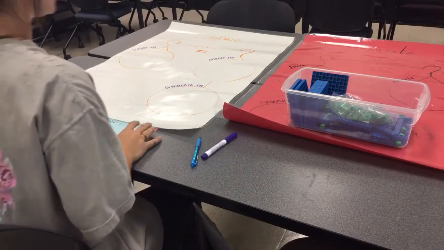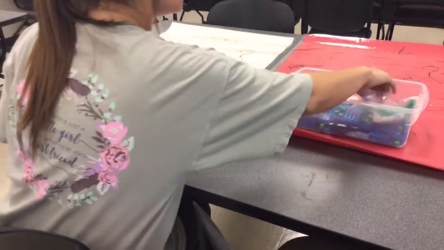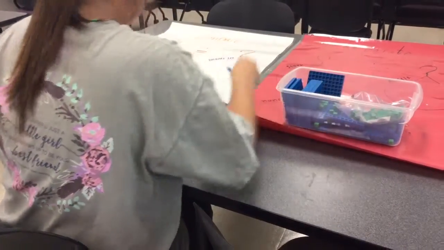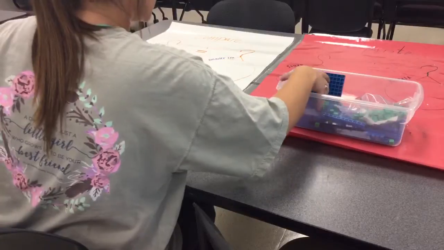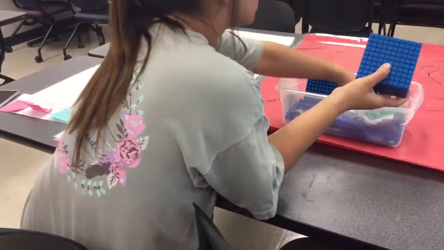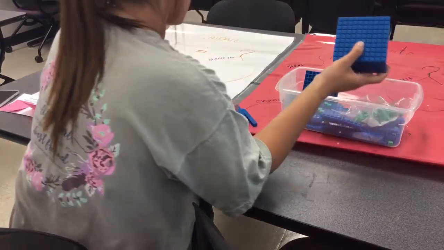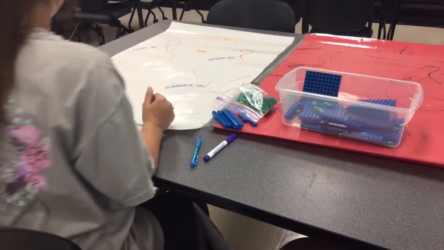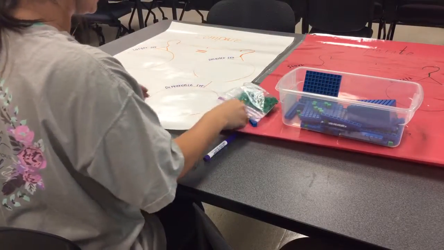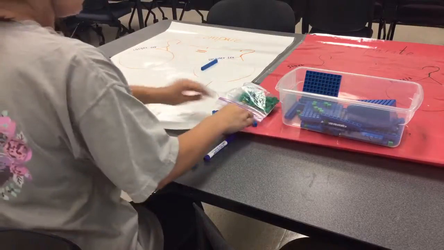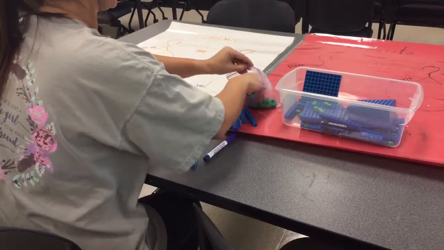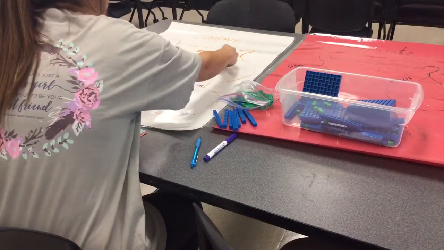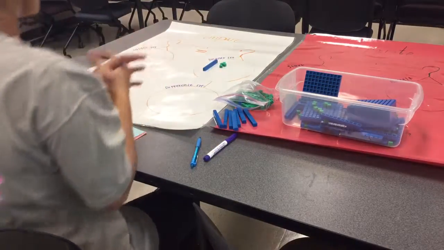So we are going to use base 10 blocks to represent the sizes of our set. And we're going to start with the smaller set that Julia has, because that's given to us in the problem, and we know that she has 14 bananas. So we're going to use a long and 4 units to represent the 14 bananas that Julia has.